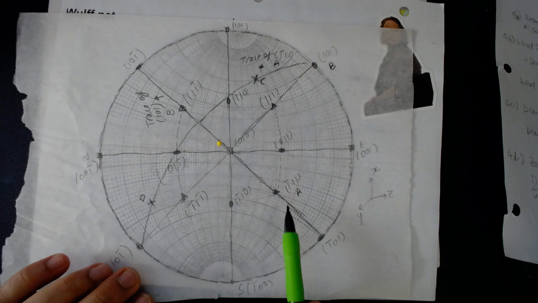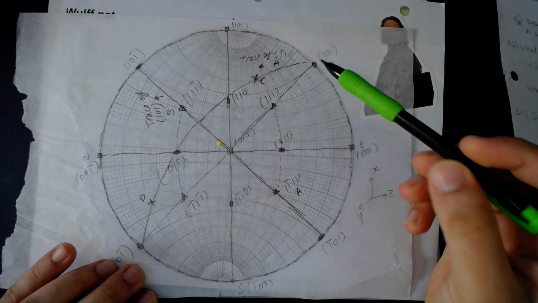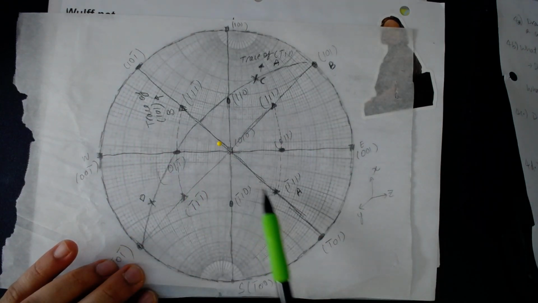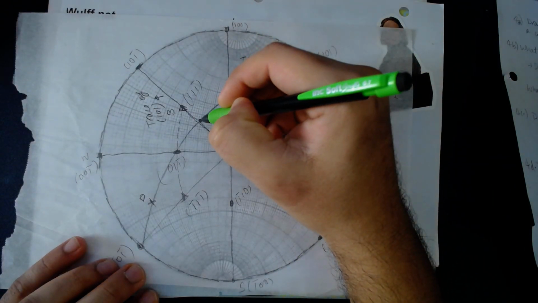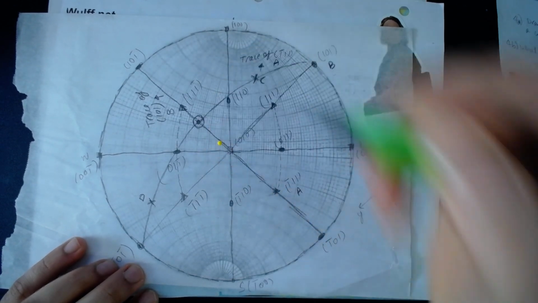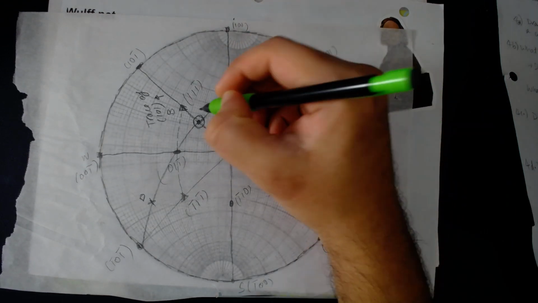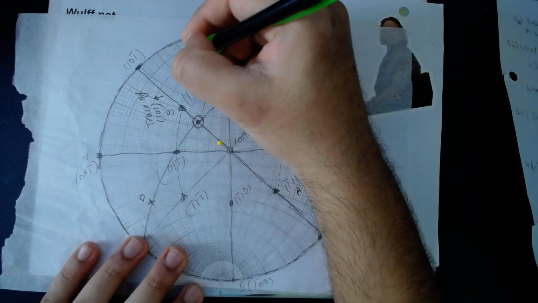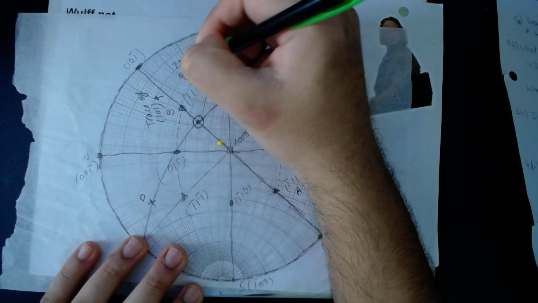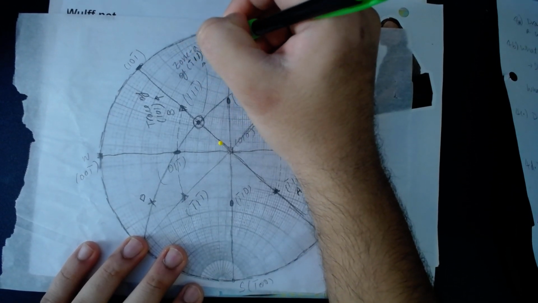So let's see. We had pole A, bar 111, and we marked its trace, it's this great circle. Then we had pole B, 101, and we marked its great circle, this line. Now we've got to find the intersection. So this point over here is the intersection. And this intersection, here, I'll put an arrow and write it here, is the zone axis of bar 111 and 101.